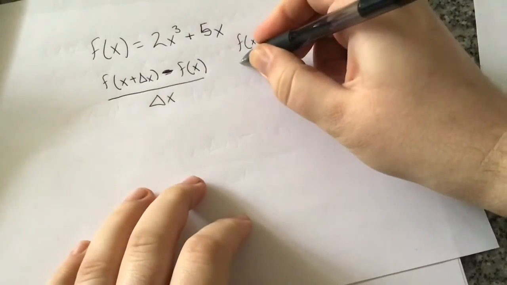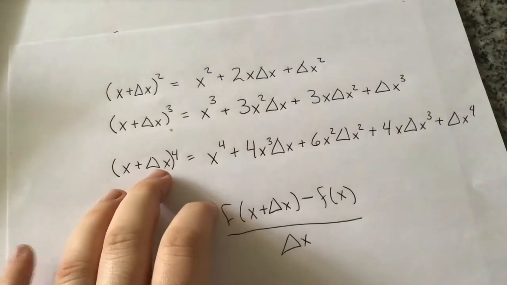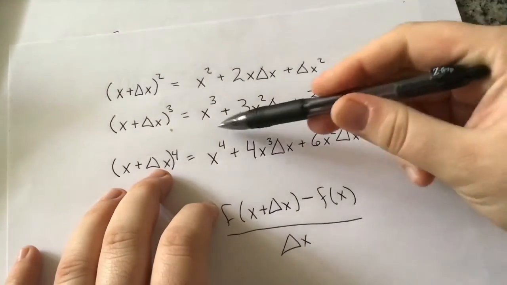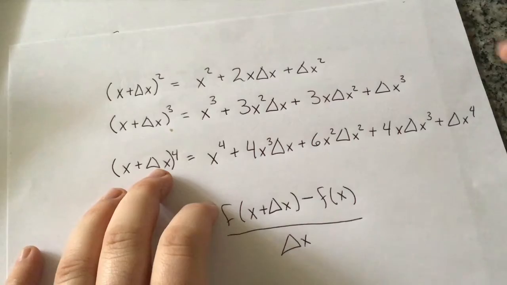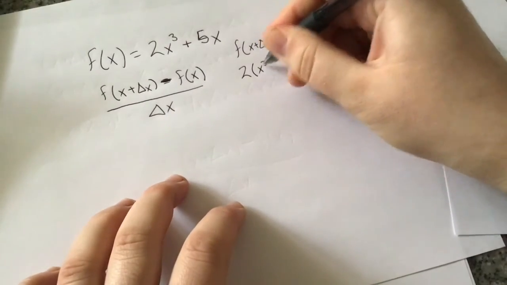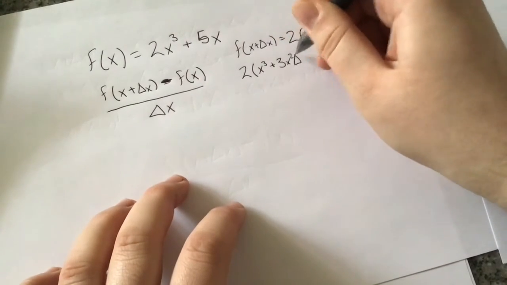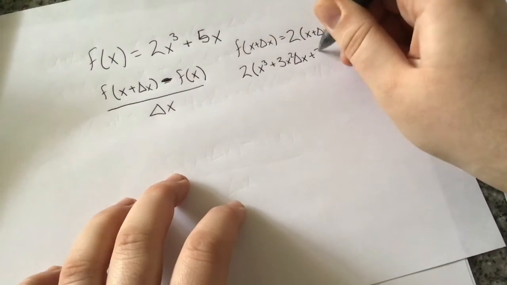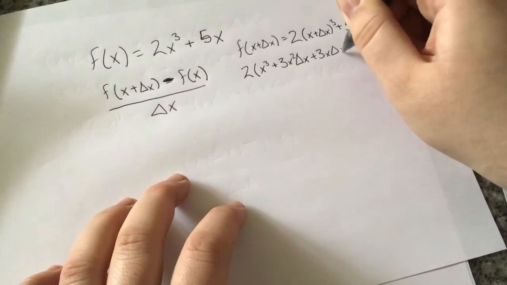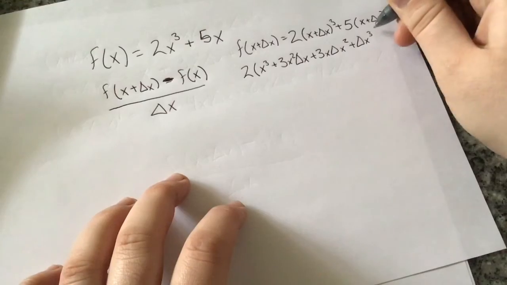So I'm going to rewrite this, but in place of x plus delta x to the third, I'm going to write this expanded polynomial. So this would be 2 times x to the third plus 3x squared delta x plus 3x delta x squared plus delta x to the third.